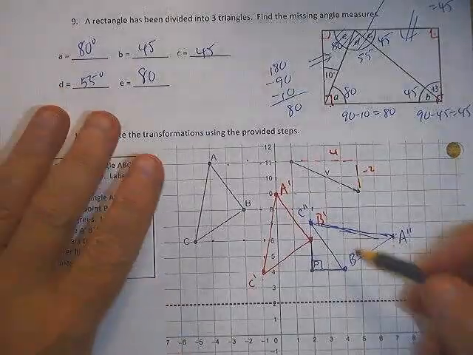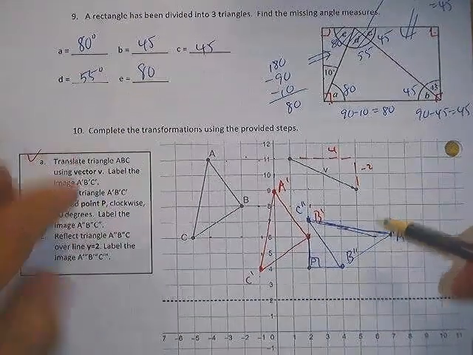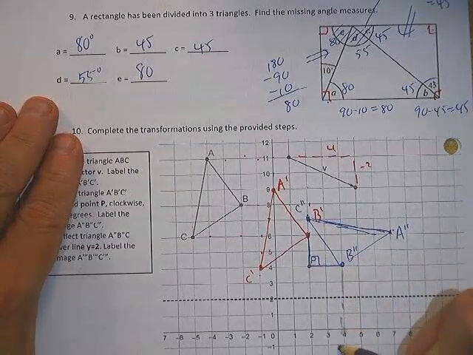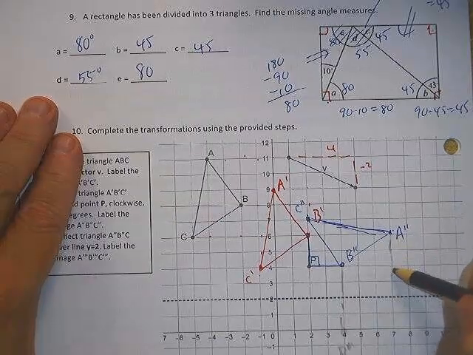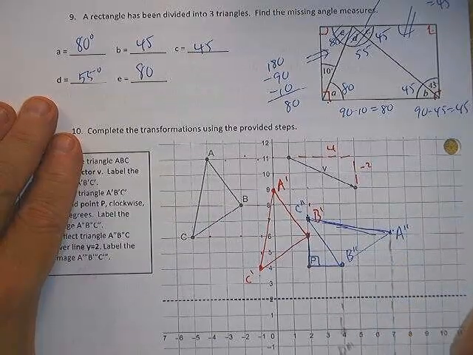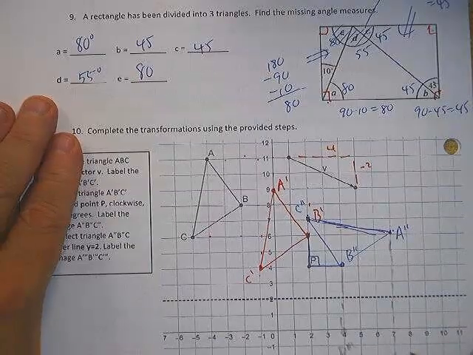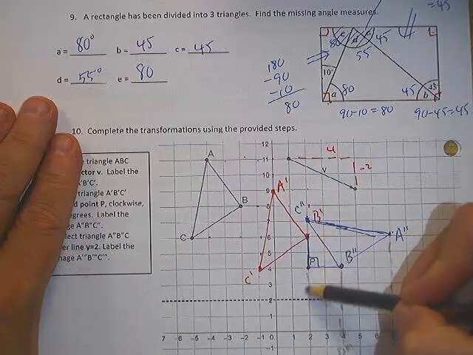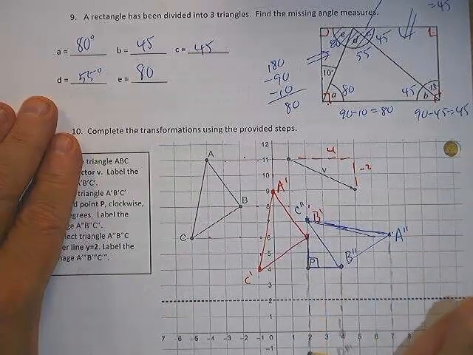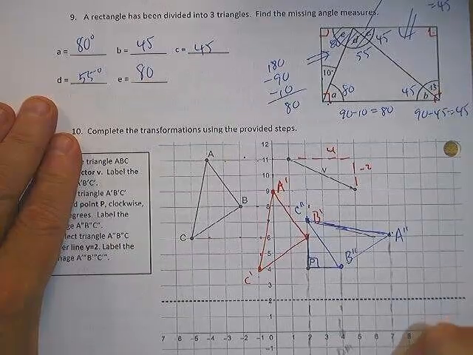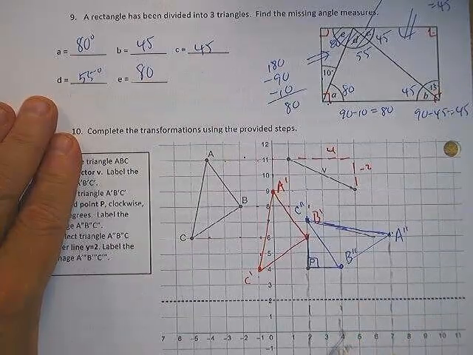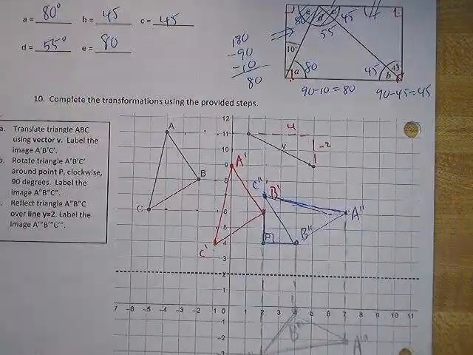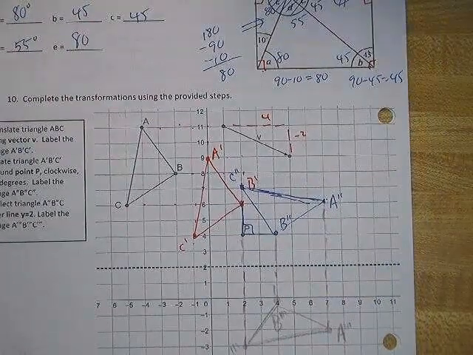And then the last step, which is a reflection. So B is 2 away. So that means it's going to be 2 away on the other side. So this will be B triple prime. A is 1, 2, 3, 4 away. So it's 4 away on the other side. So it's A triple prime. And then C is 1, 2, 3, 4, 5. So 5 on the other side. And that's where C triple prime is. So if I connect these points, that would be the final answer for problem 10.